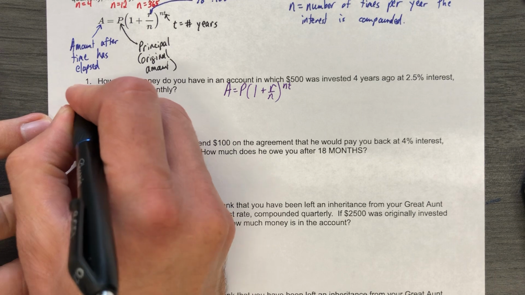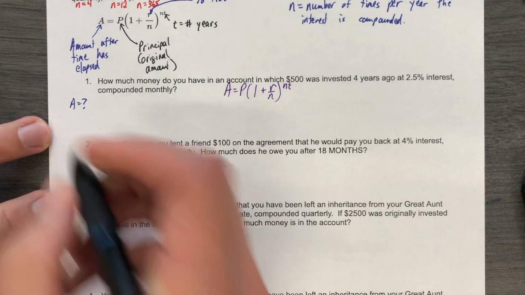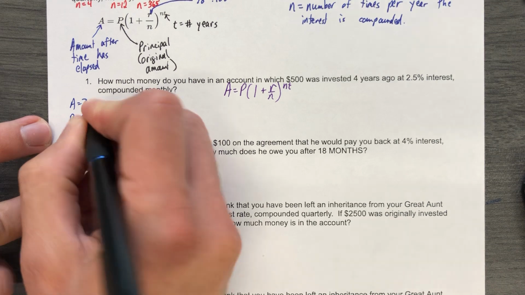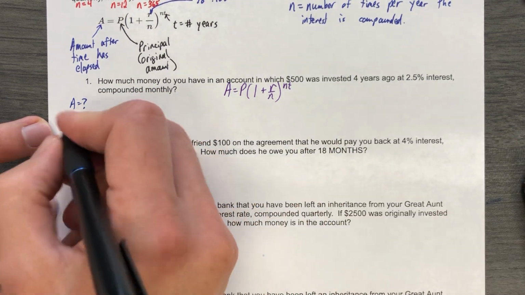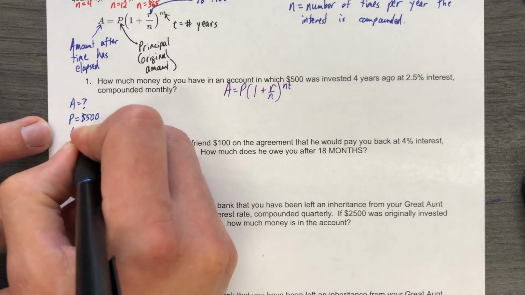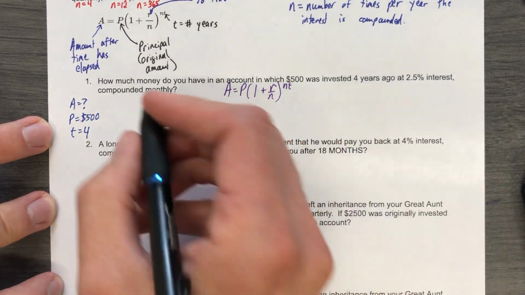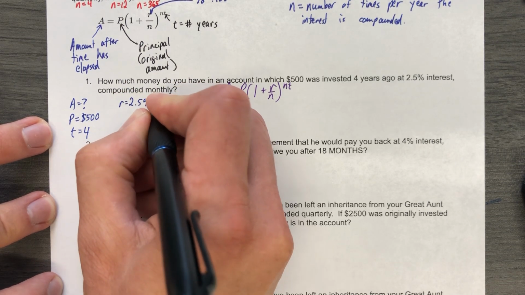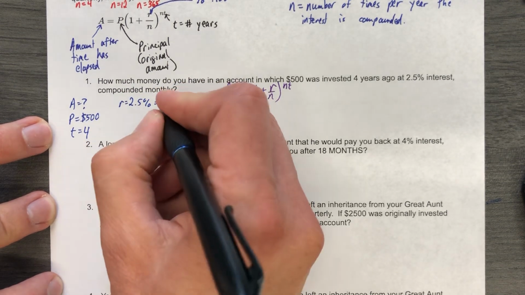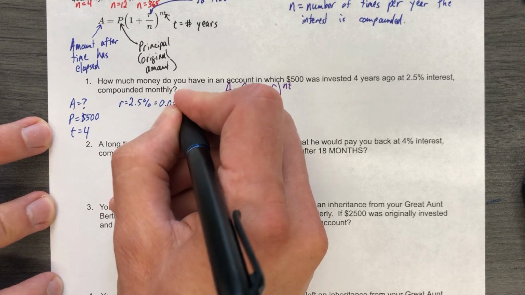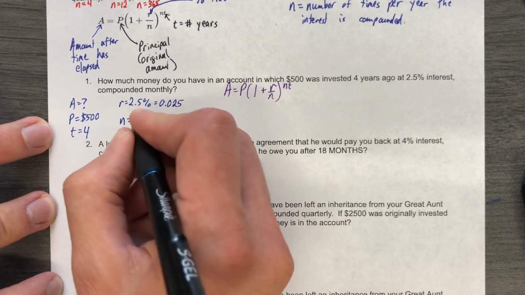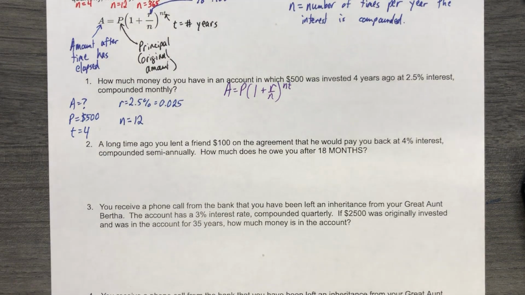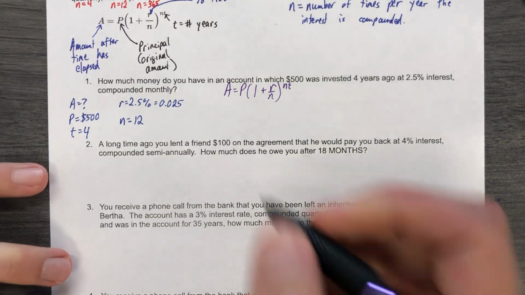That is asking the amount after time has elapsed, in which $500 was originally deposited 4 years ago, so time is 4 years, at 2.5% interest, so the rate is 2.5%, but that really means we're going to take this decimal and move it 2 places, so 0.025. Compounded monthly, monthly happens 12 times a year. So we're going to just plug those numbers in and see what we get.